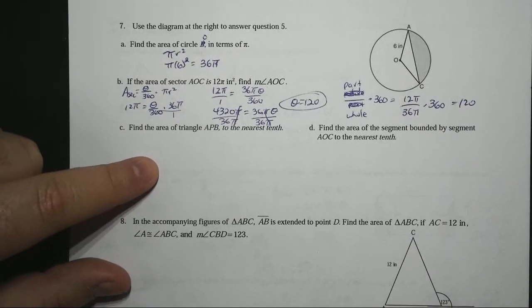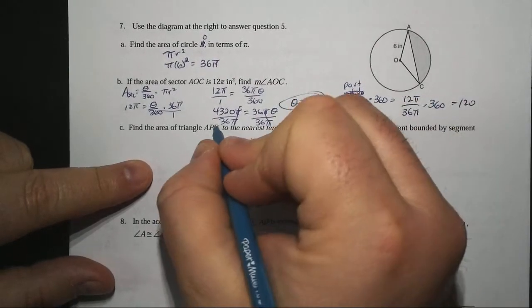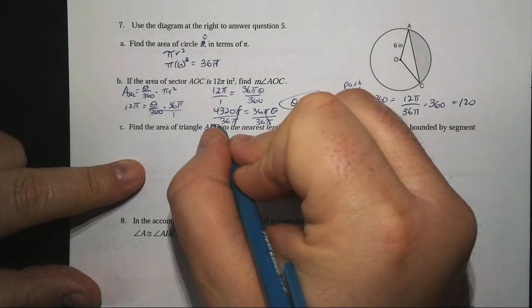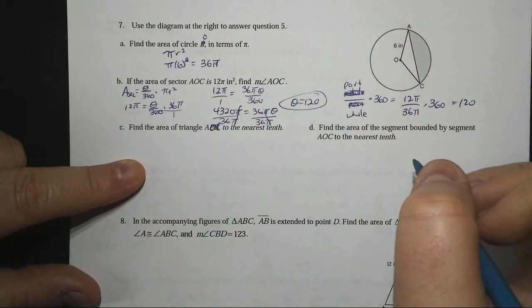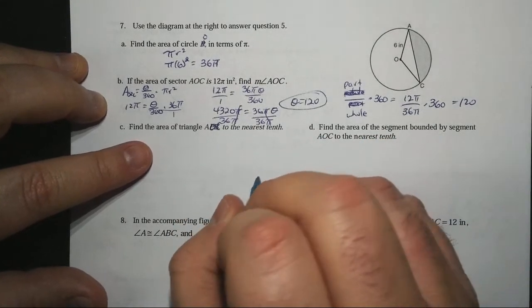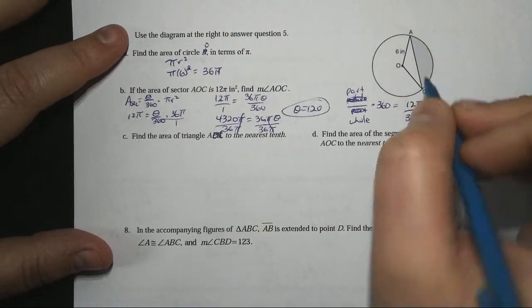Okay, find the area of triangle APB to the nearest tenth. Remember, we're going to use, and this should be AOB, not PB. Okay, AO, all right, and this should be AOC. What is going on with this problem? We changed it a little bit, and we forgot to switch the letters. So AOC, so it's this triangle right here.